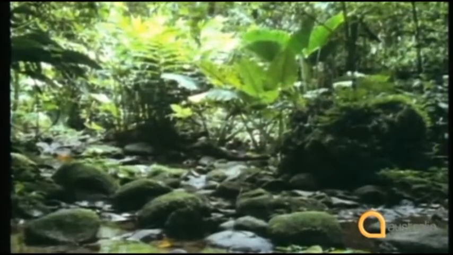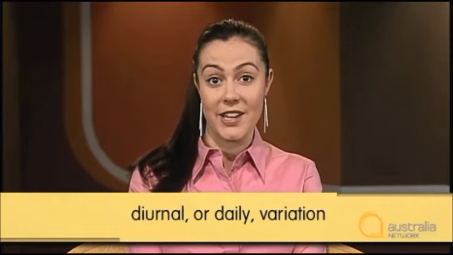Our interest is not so much in that diurnal or daily variation. We're interested in what's happening on timescales of days or months or years. They're interested in what's happening over days, months or years. Their interest is not so much in diurnal or daily variation.